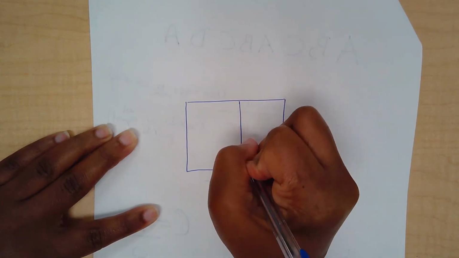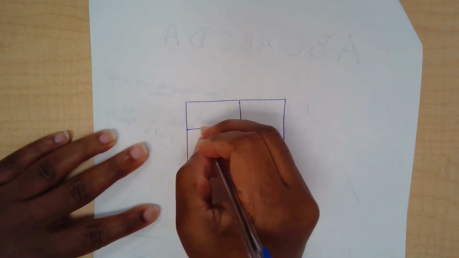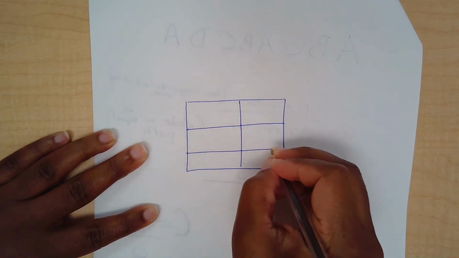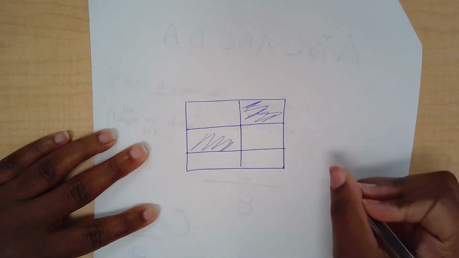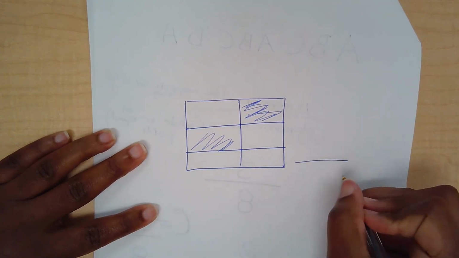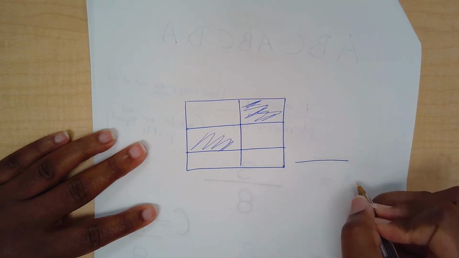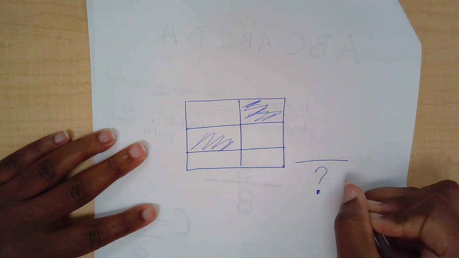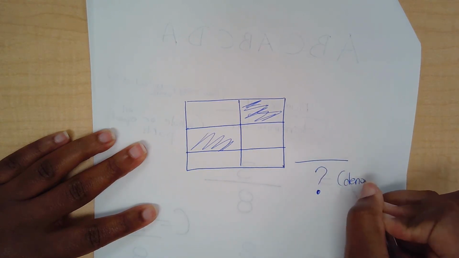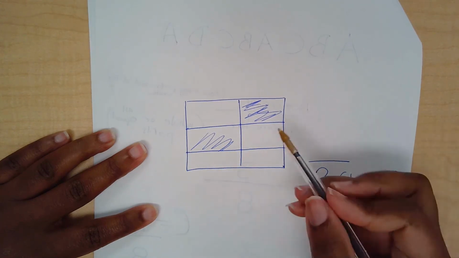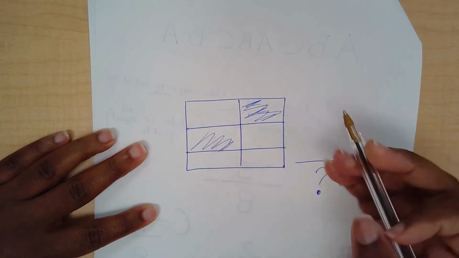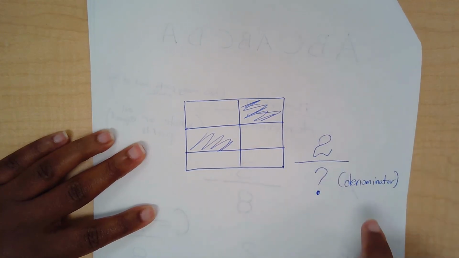I am going to show one last picture, and in the comments, I want you to tell me what is the denominator for this fraction. What would go here? What's the denominator? We know that the numerator would be 2, but what is the denominator?